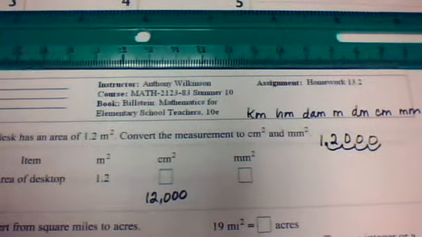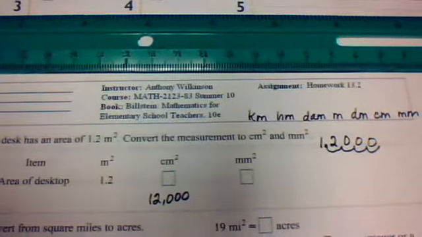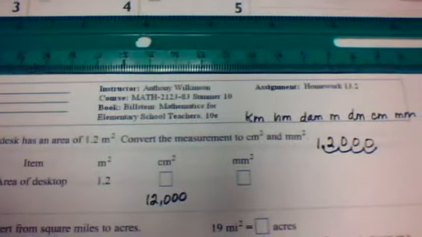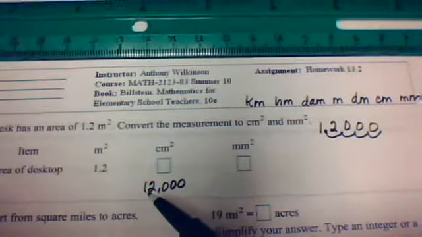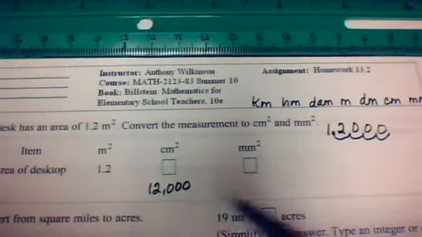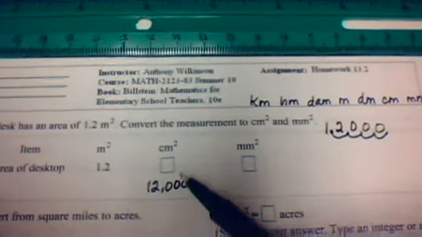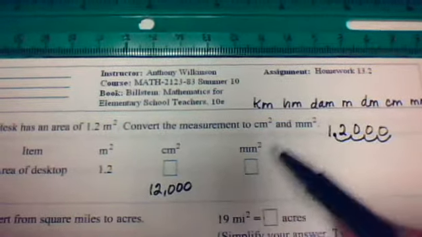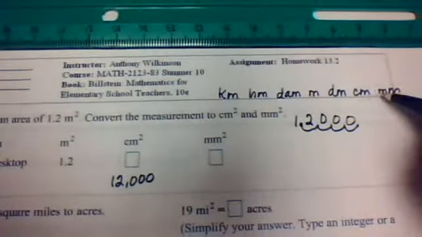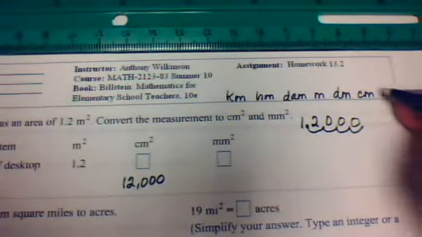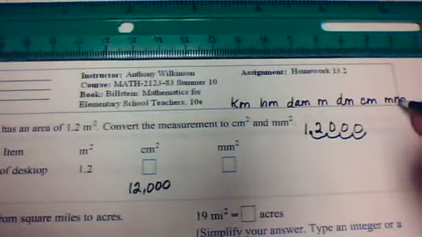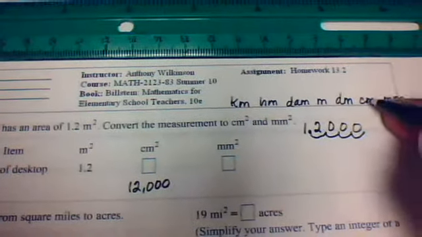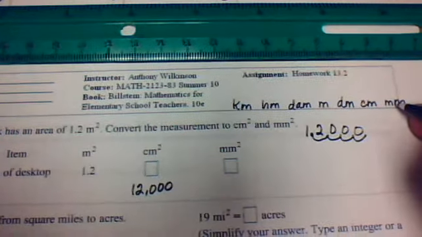Okay, now we want to convert to square millimeters. There are 2 ways we can do that. Since we know that 1.2 square meters is 12,000 square centimeters, let's convert from square centimeters to square millimeters. From centimeters to millimeters is usually 1 place to the right. However, it's a square unit, so that means 2 times that 1 decimal place that we move to the right, which will be 2 decimal places.